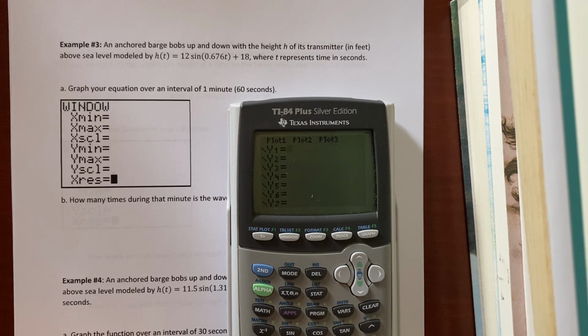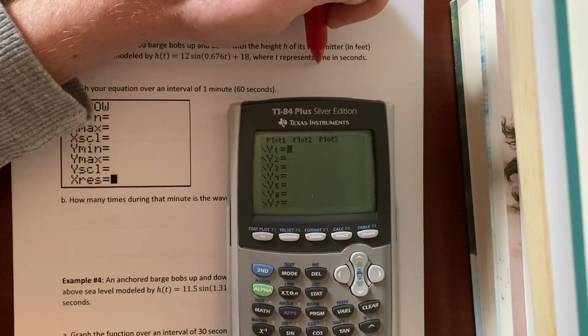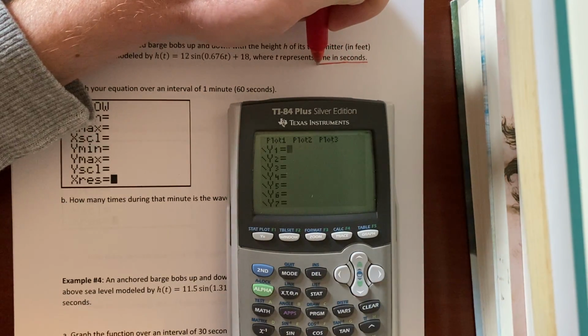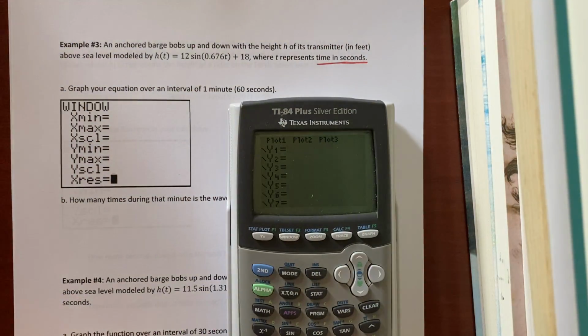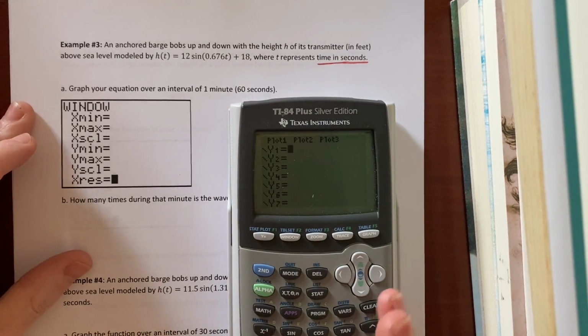Okay, so first example, it says an anchored barge bobs up and down with the height h of its transmitter in feet above sea level, modeled by the following function, where t is representing time in seconds. So time is in seconds in this case. That comes back when we actually have the question. So it says, graph your equation over an interval of 1 minute.